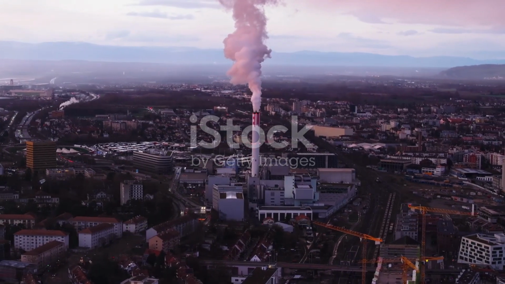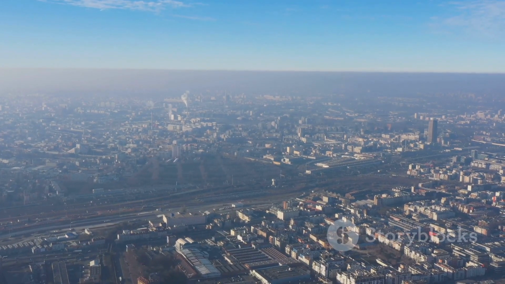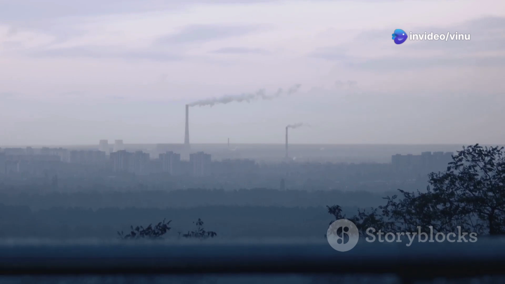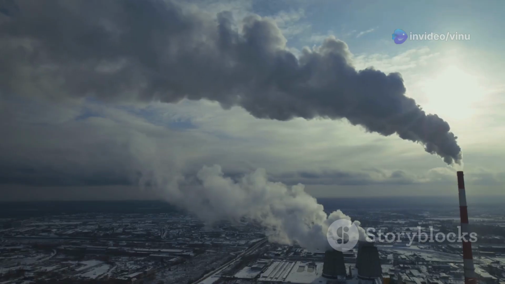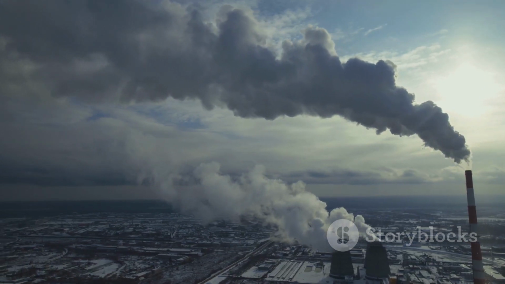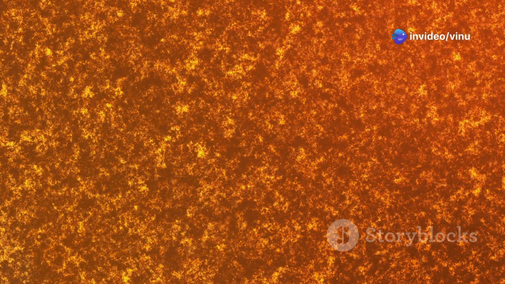Section 6. Our warming planet, air pollution and climate change. Air pollution and climate change are interconnected issues with far-reaching consequences. Many air pollutants contribute to global warming by trapping heat in the Earth's atmosphere. Carbon dioxide, released from burning fossil fuels, is a major greenhouse gas. It acts like a blanket, trapping heat and causing the Earth's temperature to rise.